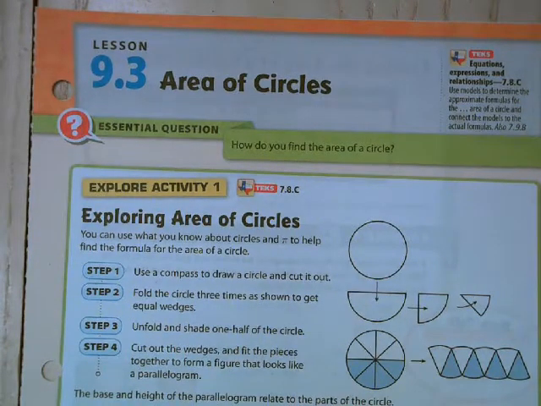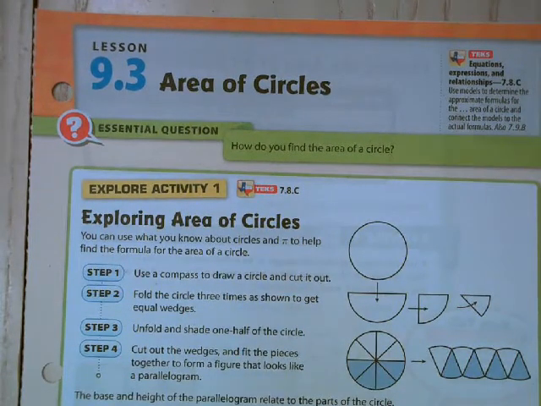This is your base, this is your height. If I'm looking at a parallelogram, which is really what I would be drawing here, and the area of a parallelogram is base times height. So this is where they get the formula of area equals pi radius squared.